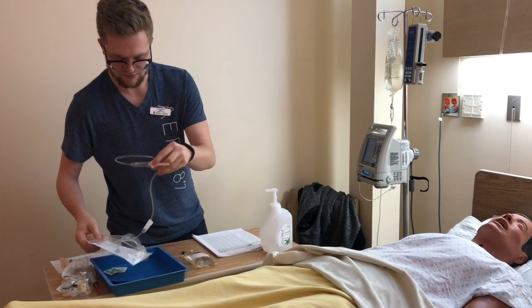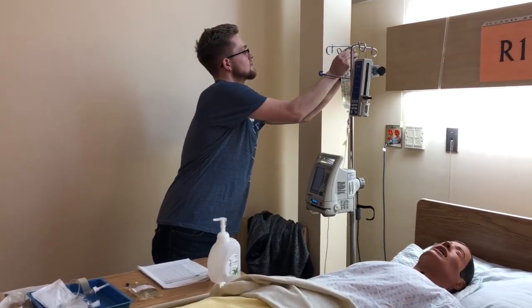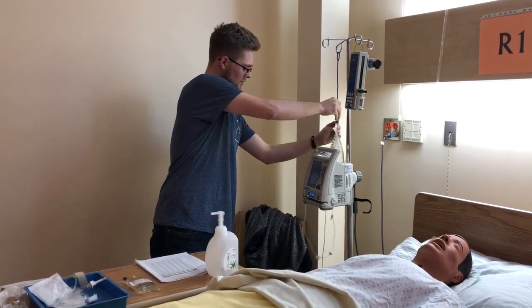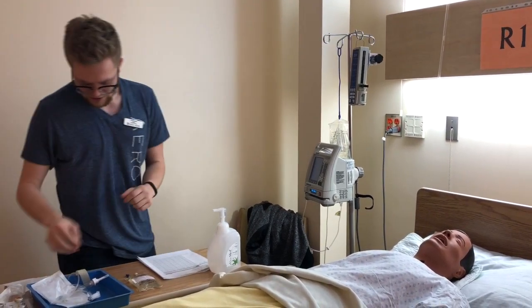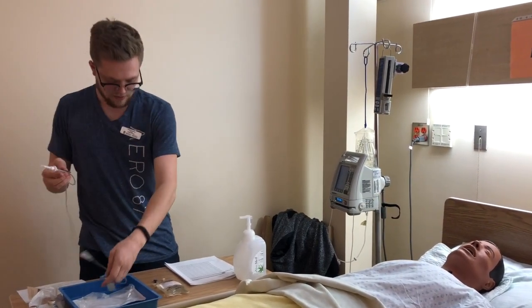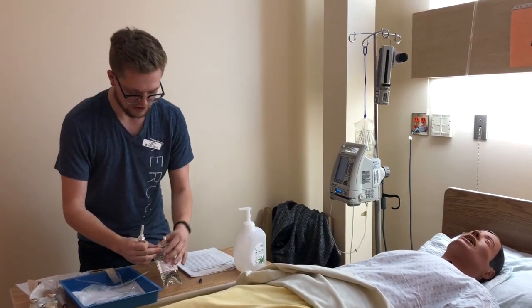And before we do that, I'm going to choose to just take this down a little bit. So this up like so. Good. All right, so we're going to be inserting this. So we know that these are both going to be sterile, so when I take these off, we want to not be touching them at all.